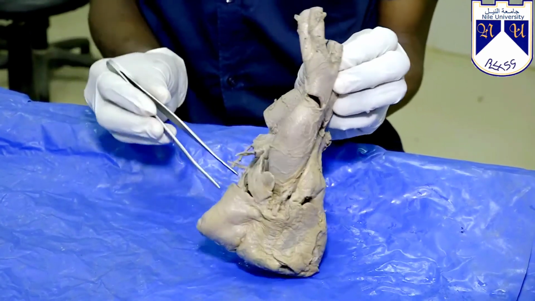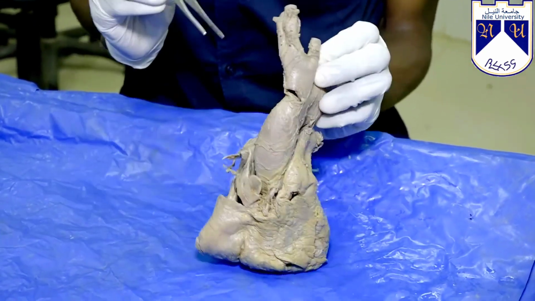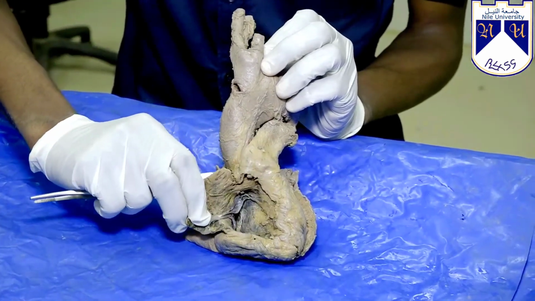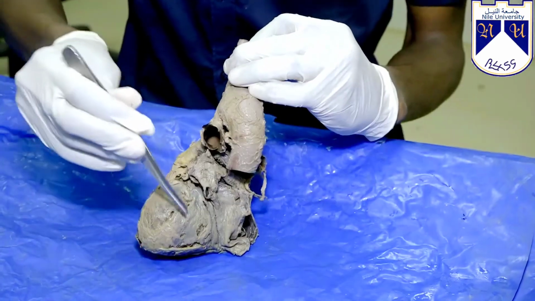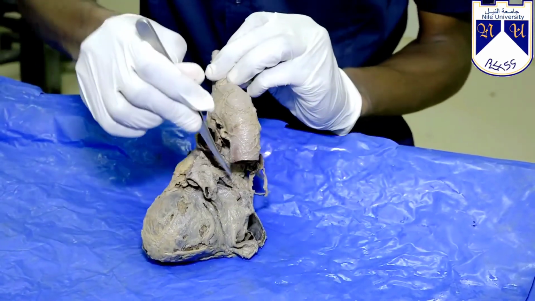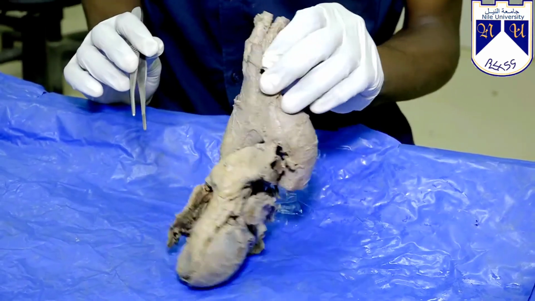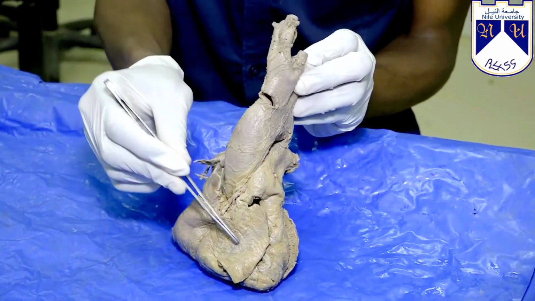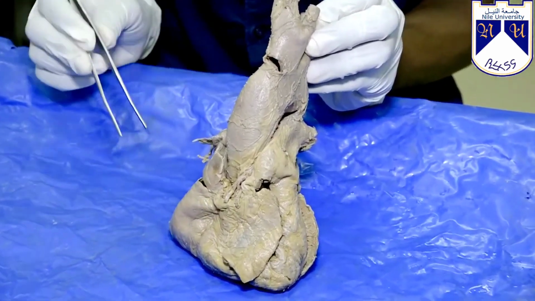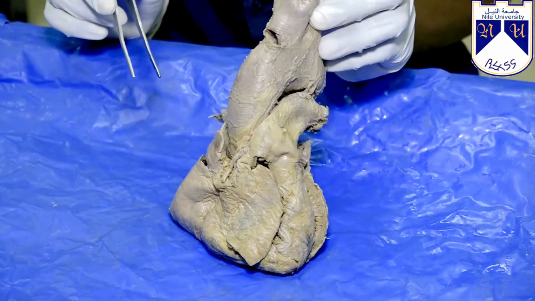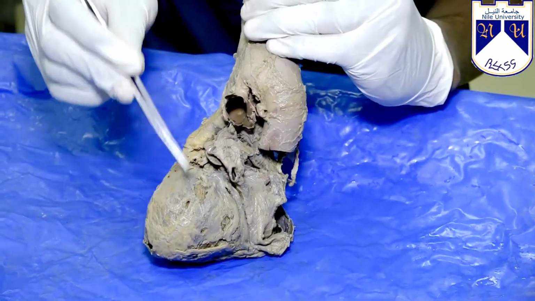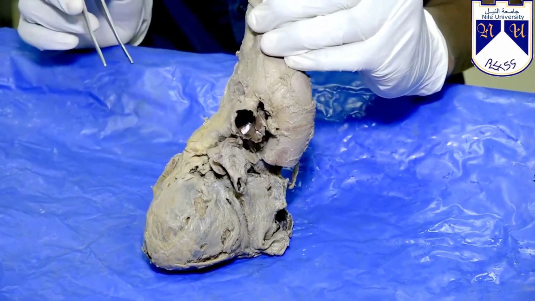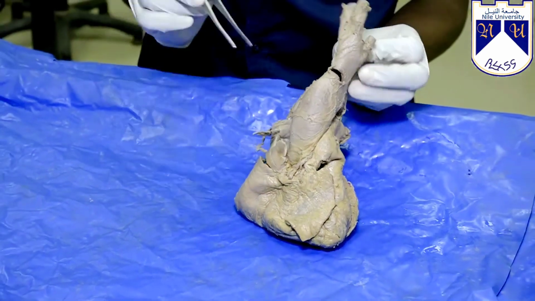So the chambers, firstly: this is the right atrium, this is the right ventricle, this is the left ventricle, and this is the left atrium. Between the right atrium and right ventricle, there is a valve called the tricuspid valve. Between the left ventricle and left atrium, there is a valve called the mitral valve.